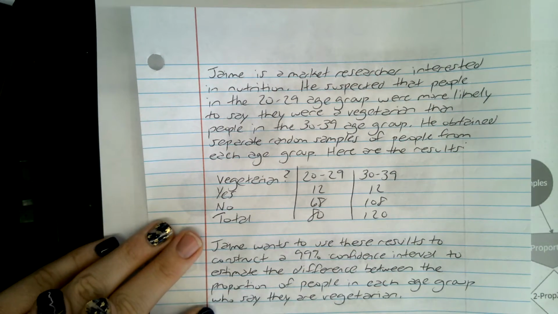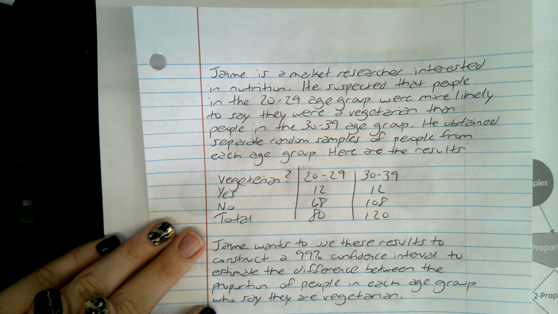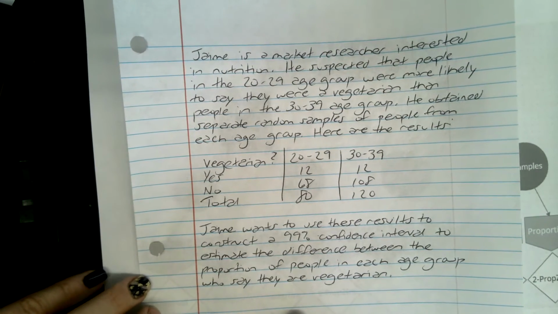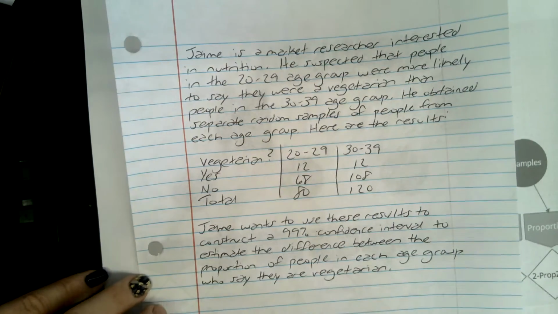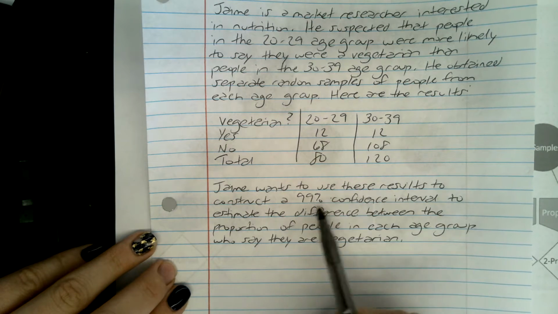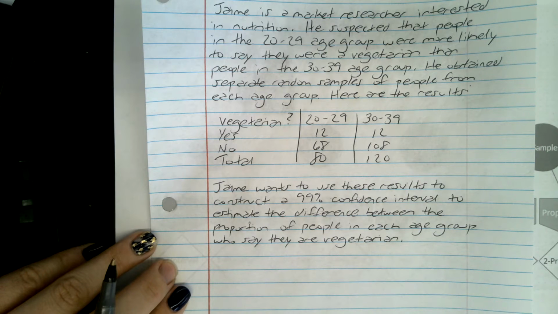Jaime is a market researcher interested in nutrition. He suspected that people in the 20 to 29 age group were more likely to say they were a vegetarian than people in the 30 to 39 age group. He obtained separate random samples of people from each age group. Here are the results in this table. He wants to construct a 99% confidence interval to estimate the difference between the proportion of people in each group who say they are vegetarian.